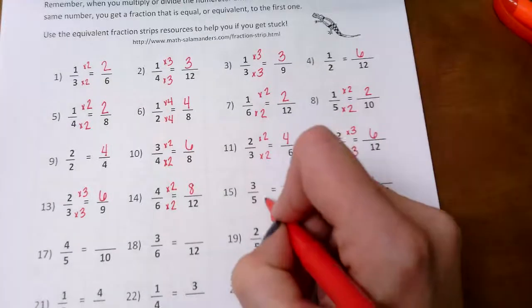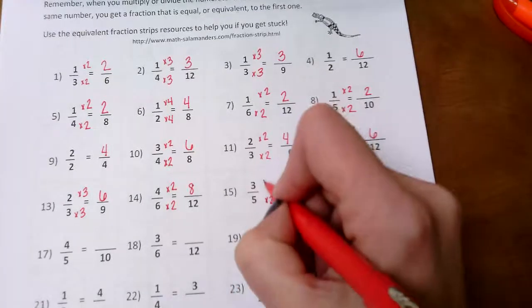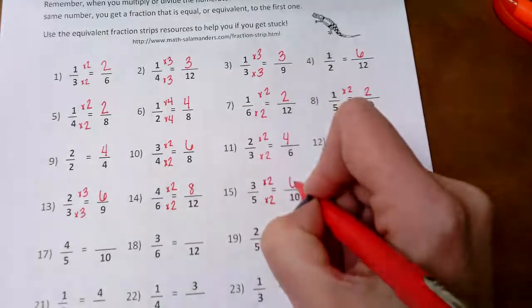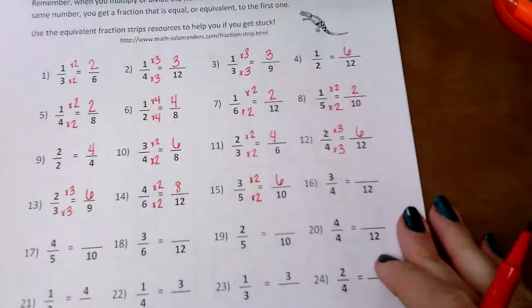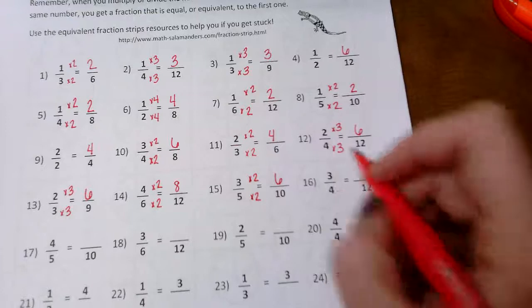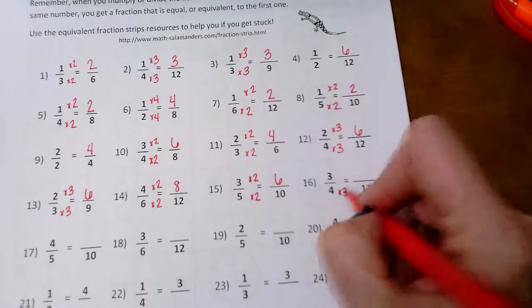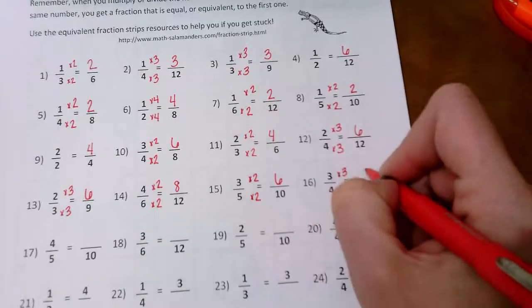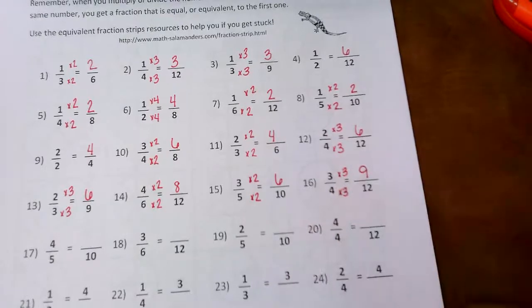3/5 to how many tenths? 5 times 2 is 10, so 3 times 2 is 6. 3/4 is how many 12ths? 4 times 3 is 12, so 3 times 3 is 9. So 3/4 equals 9/12.